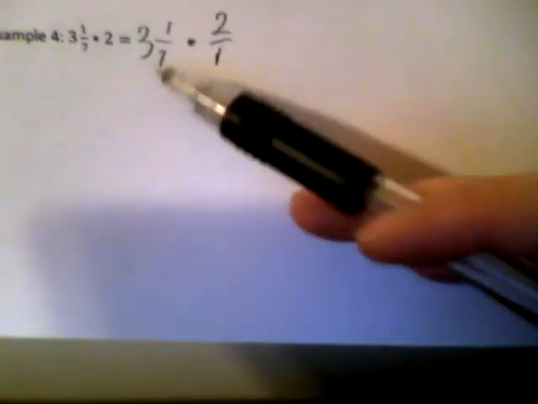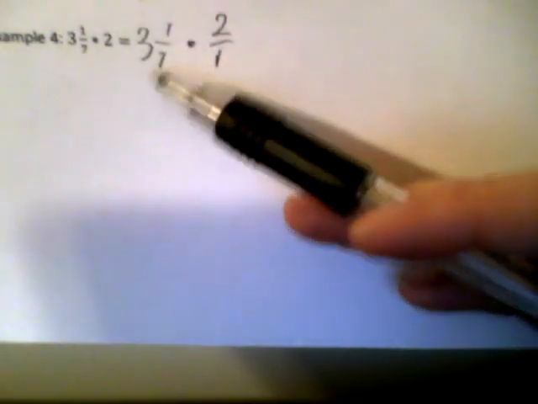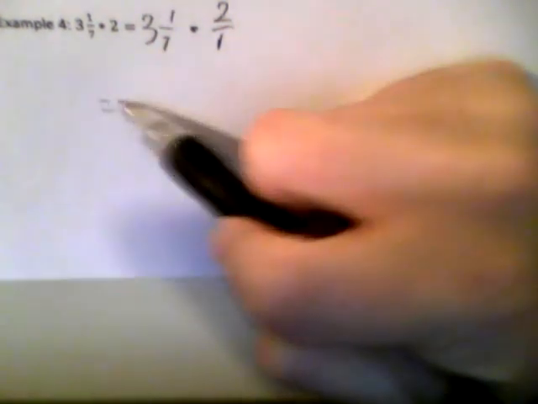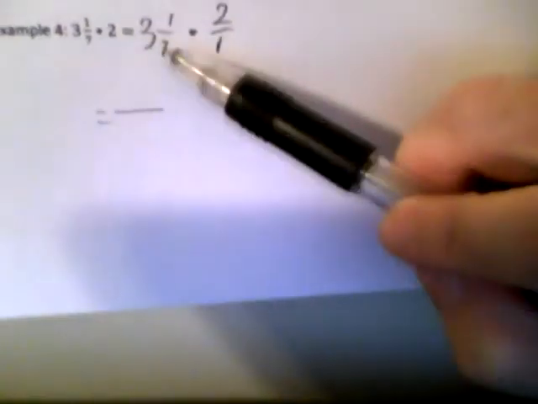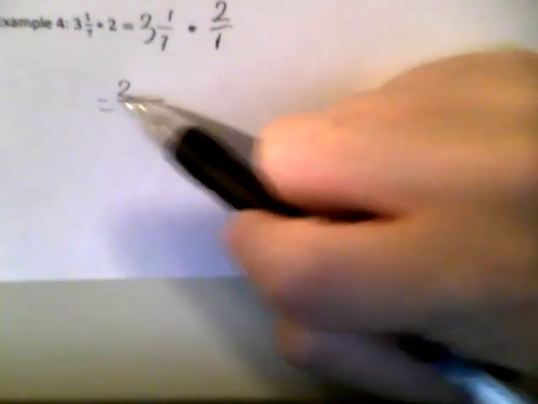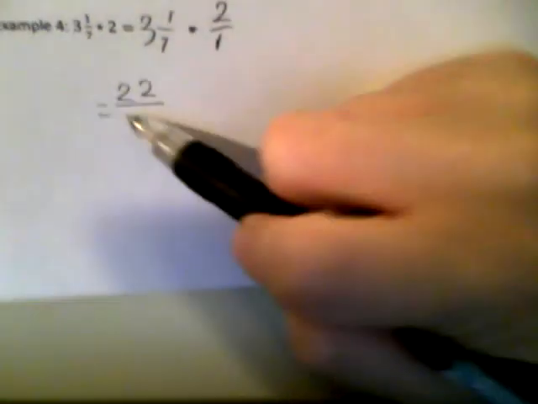Now I still have a mixed number here. So I'm going to have to change this mixed number, 3 and 1 over 7, into an improper fraction. So to change it into an improper fraction, again I do 3 times 7, which is 21, plus 1, which gives me 22. So 22 is my numerator, and I keep my denominator of 7.